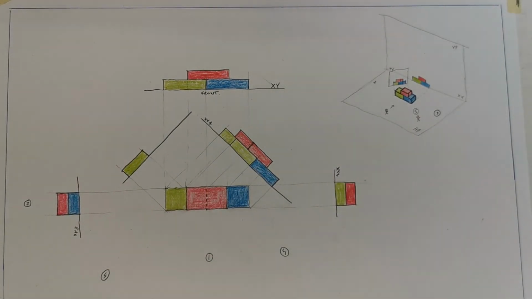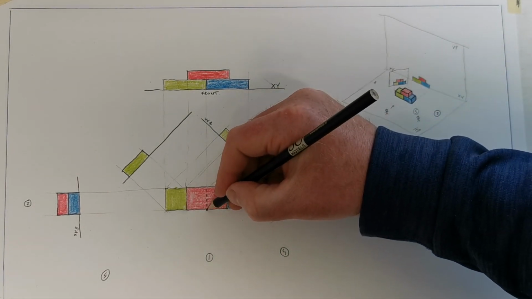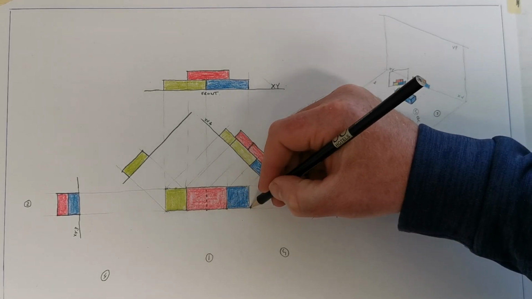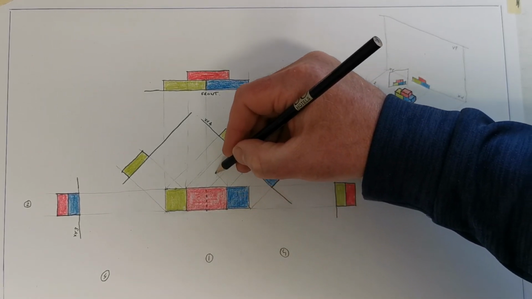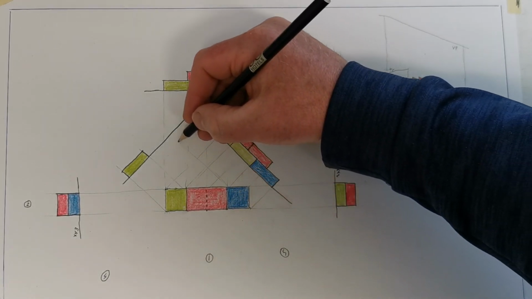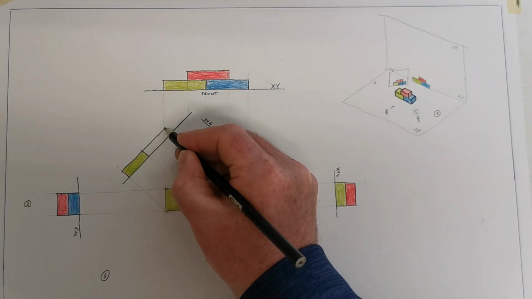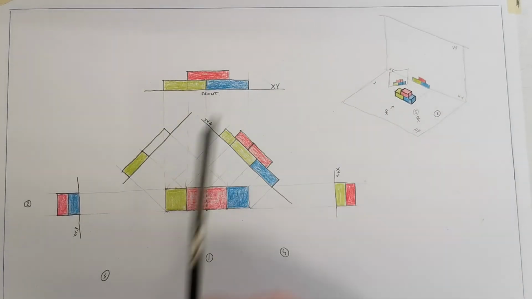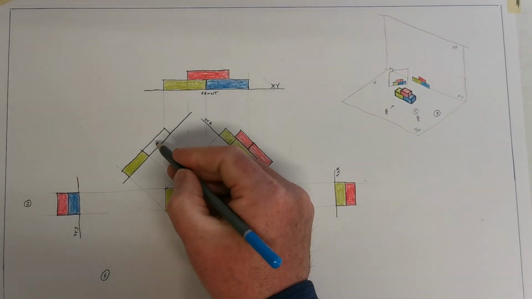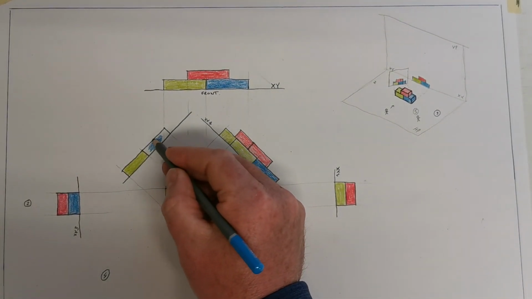Now the blue one is going from here in the middle all the way over to the end. So that is the front of the blue block.